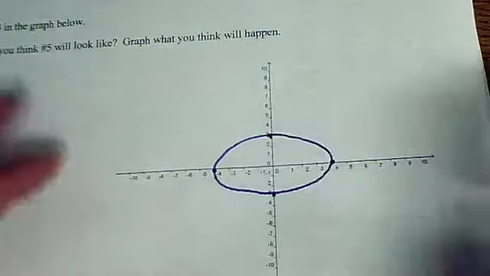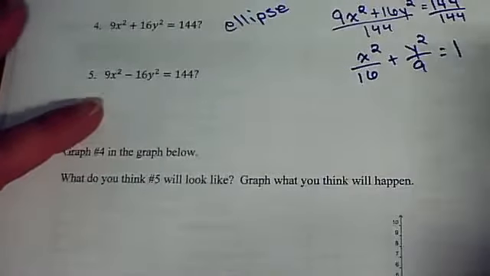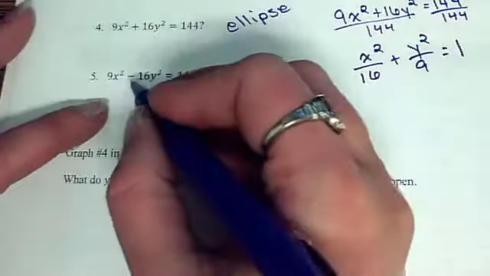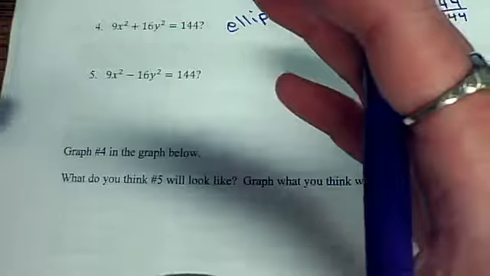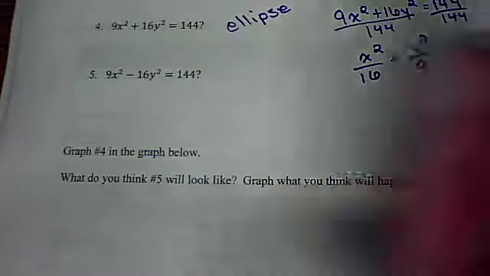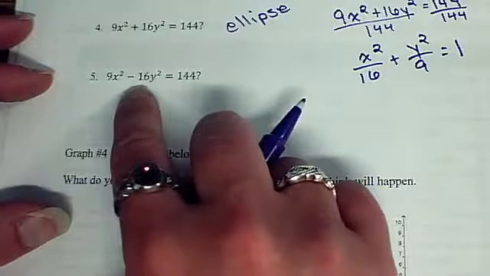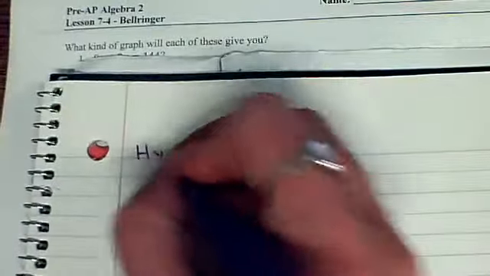We're talking about all those points on that line. Now, what do you think is going to change when this turns into a minus? Well, it's not going to be all the points that are the sum of the distances from those focal radii. We have a difference here. So let's talk about what that gives me. It's actually going to give me something called a hyperbola.